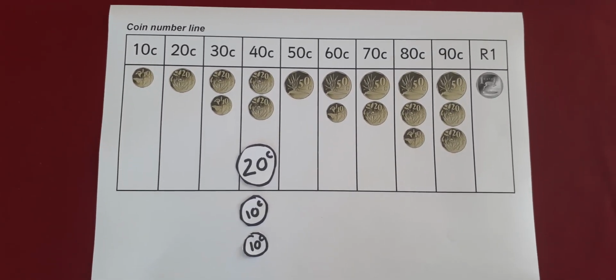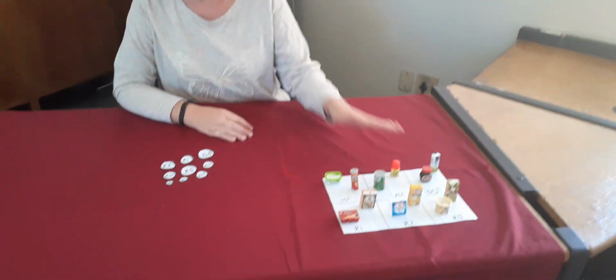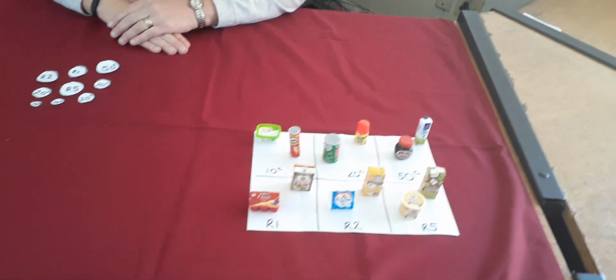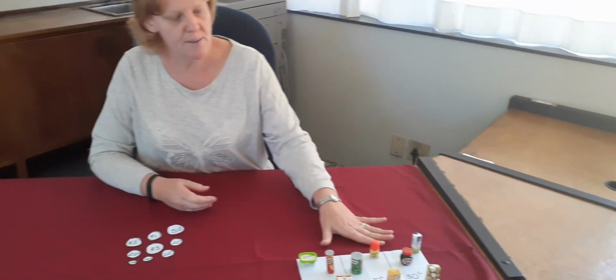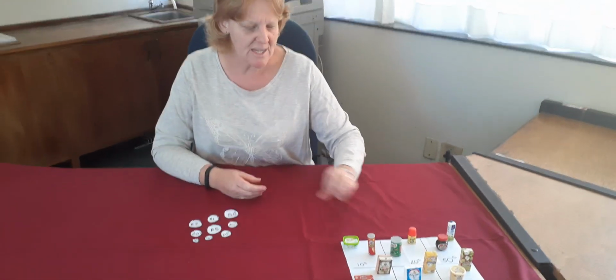up to 1 rand. For the last part of the lesson, we're going to have a little bit of fun. You might need to do a little bit more work to make up your shop, but we're going to play shop. Now, I've got the minis from Checkers still that I'm going to use for my shop. If you don't have, maybe you've got other things at home, maybe you can use the boxes of things you've got at home, or you can draw pictures of the things you like to buy. Or if you've still got catalogs lying around at home or adverts, you can use those to cut out the pictures. But for me today, I'm going to set up my shop using my minis, and I haven't priced everything.